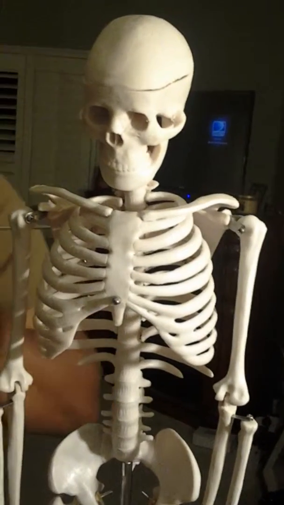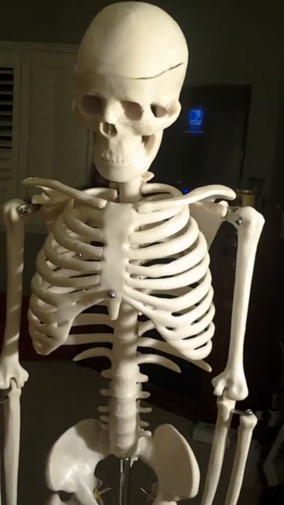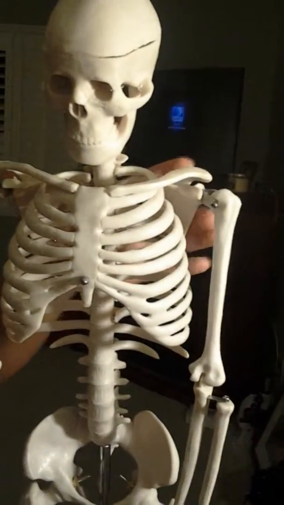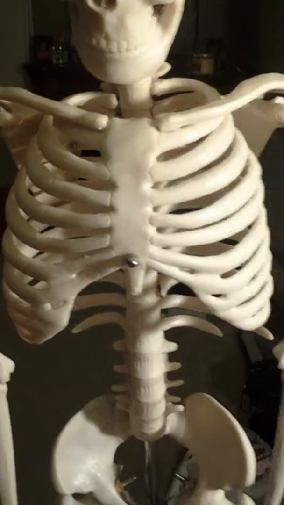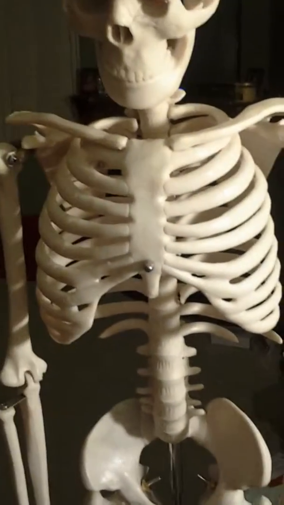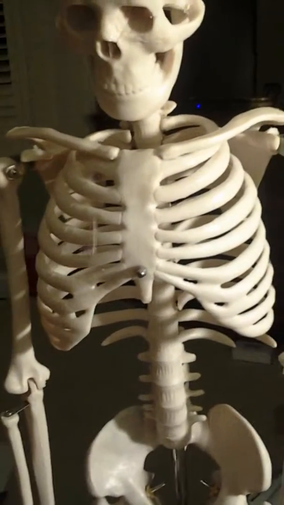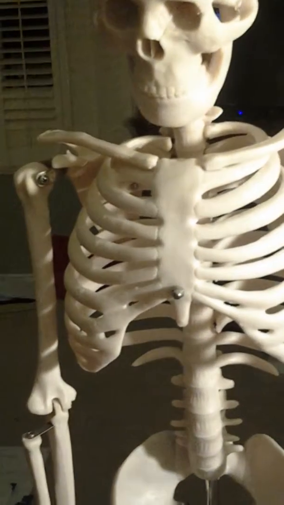The infraspinatus and the supraspinatus fossae are large fossae that appear on both sides of the scapula and are named according to their location. The sternoclavicular joint articulates the sternum and the clavicle.